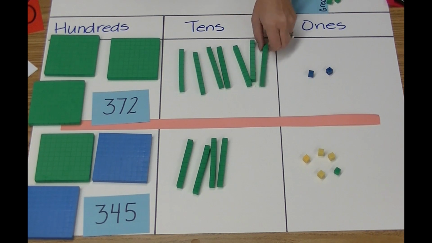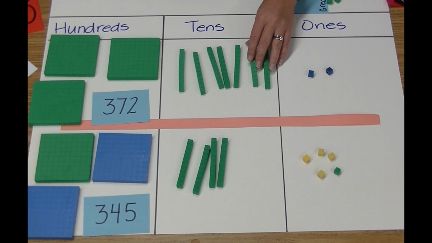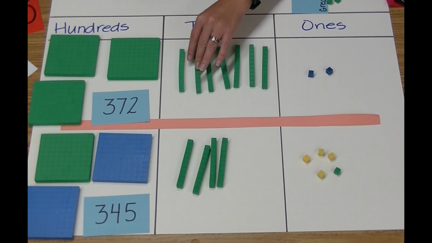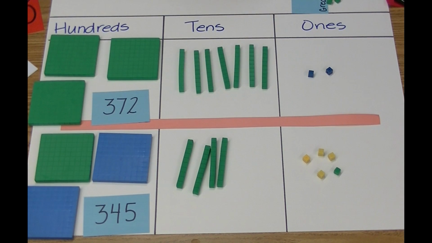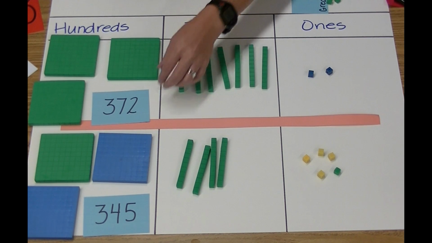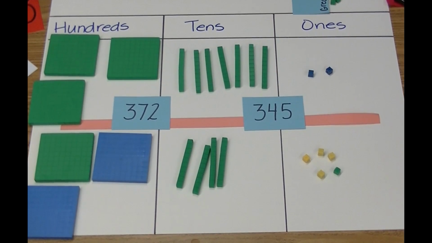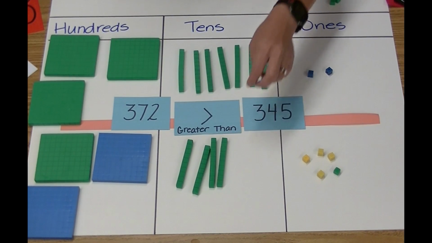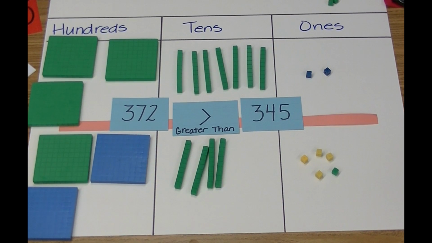How many tens do we have in 372? 1, 2, 3, 4, 5, 6, 7. We have 7. And how many tens do we have in the number 345? 1, 2, 3, 4. Oh, so which one is greater? 7 tens or 4 tens? Well, 7 is definitely more than 4. Exactly. So go ahead and set up, using our standard form, how you would compare those numbers. So I think 372 would be greater than 345. Awesome. I hope that's what you also came up with, boys and girls.